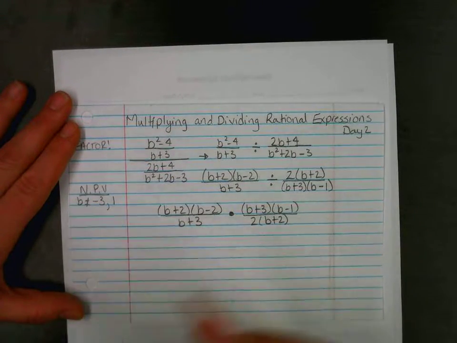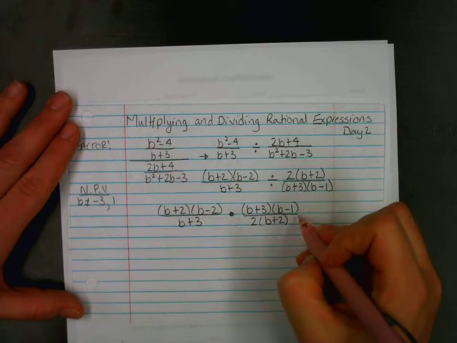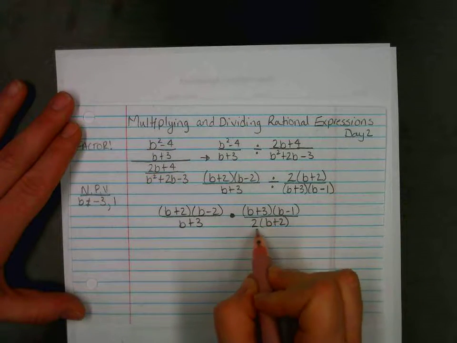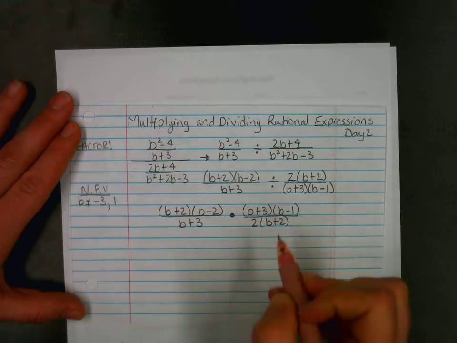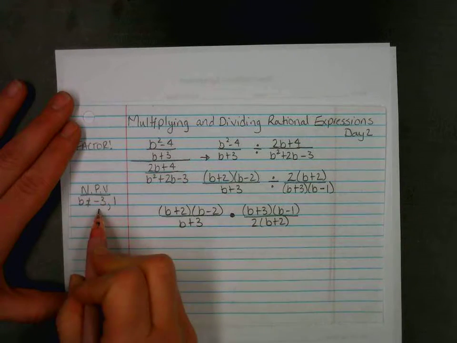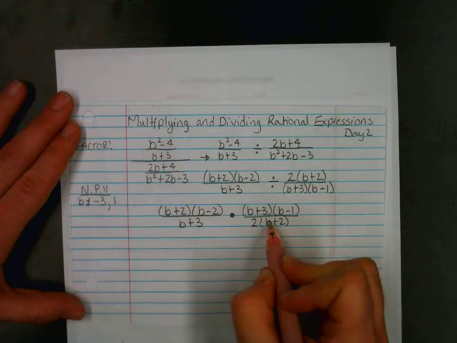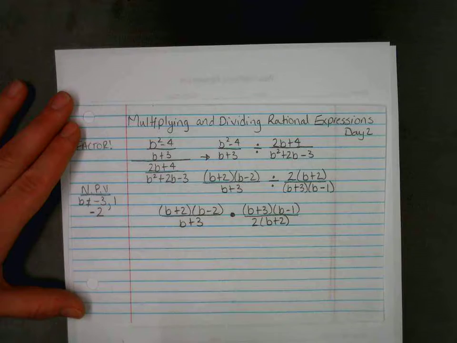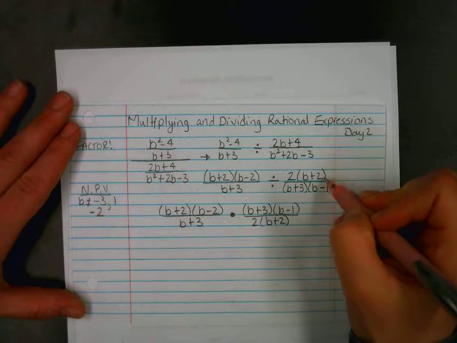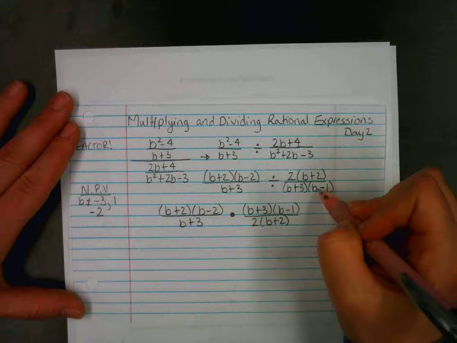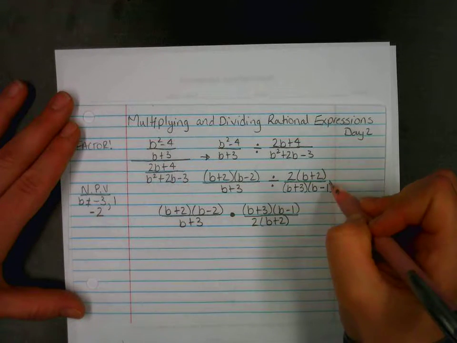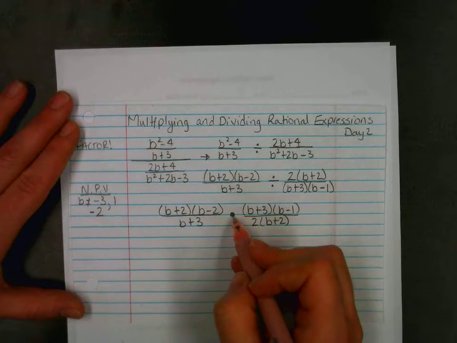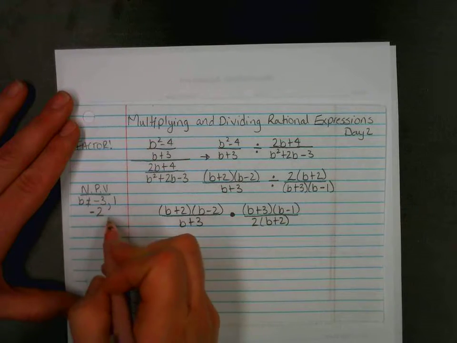Alright, a little tricky now. Because we've reciprocated this fraction, we now have to consider the non-permissible value of this expression. So we have to add another value to our non-permissible values of b cannot equal a negative 2. So we're going to add that over here. So when we are dividing fractions, we actually are considering what b cannot equal both for my denominator and my numerator, just for our second fraction, never the first one.